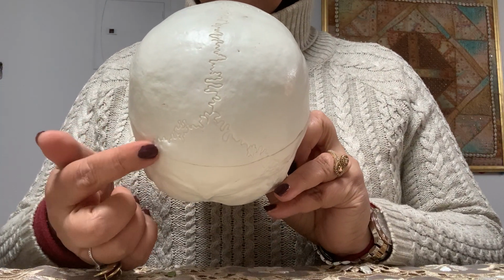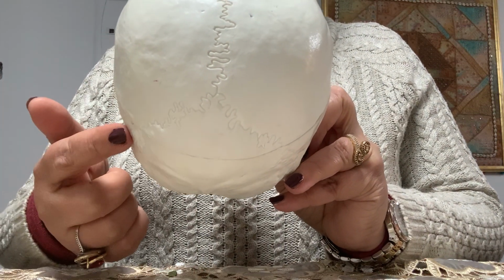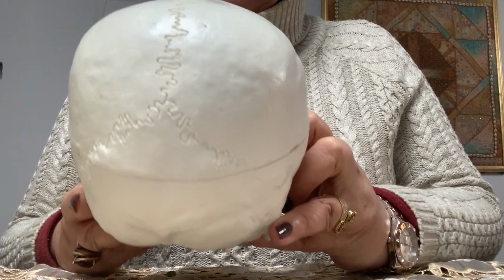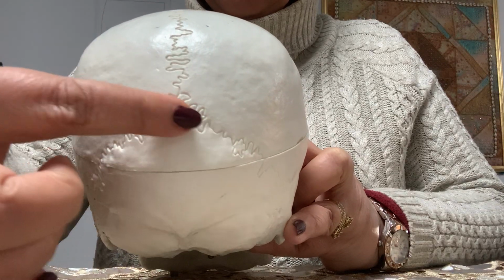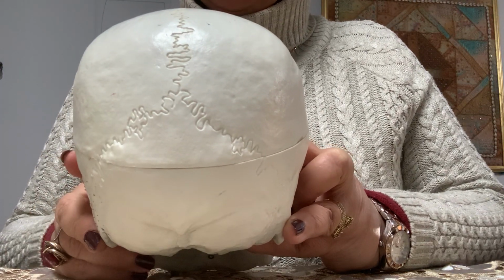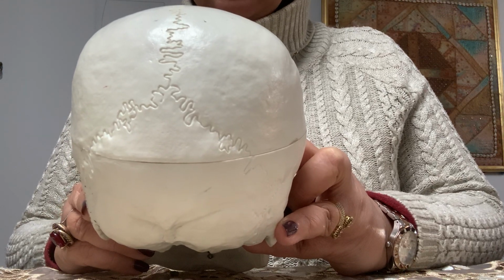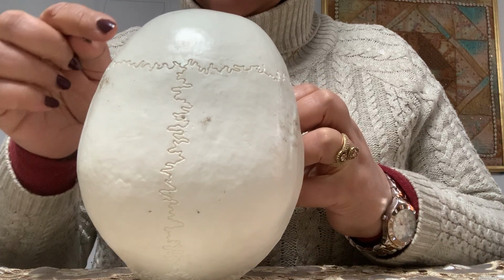Okay, what about this one? There is another suture here. It's forming an angle, if you see, like forming a pyramid, like this. This is called lambdoid suture. Lambdoid suture.